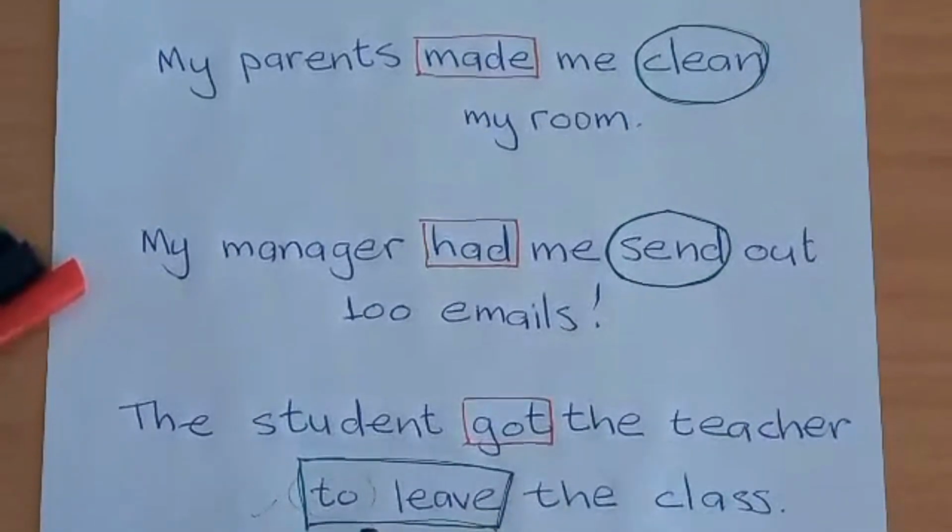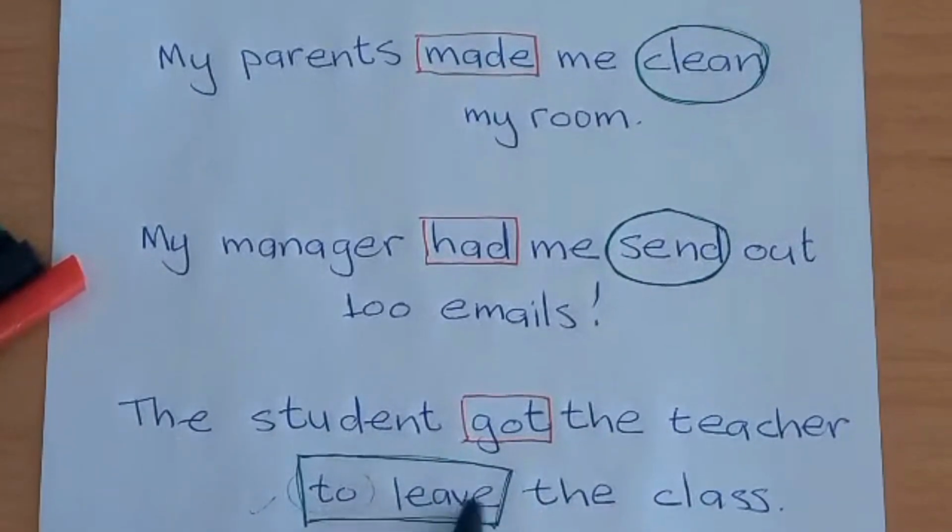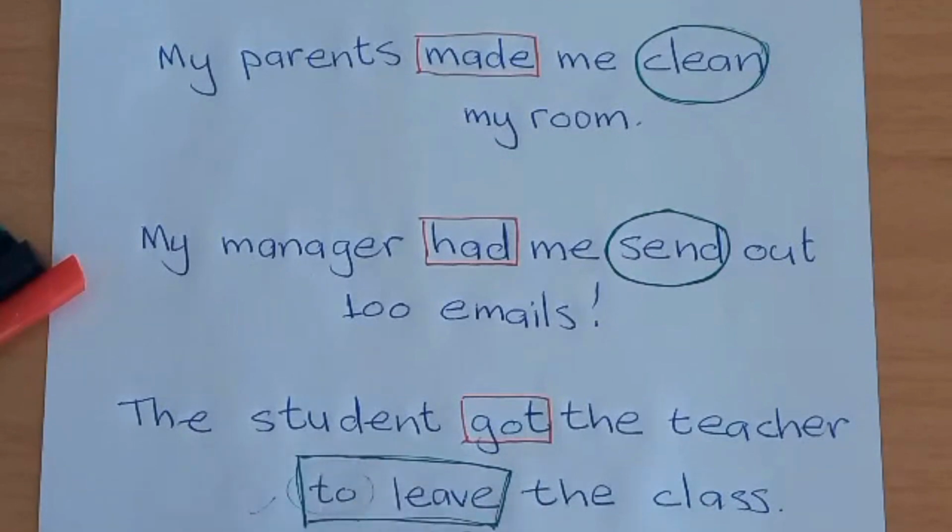However, in the last sentence, with the verb got, the student got the teacher to leave the class. So here we need the full infinitive.